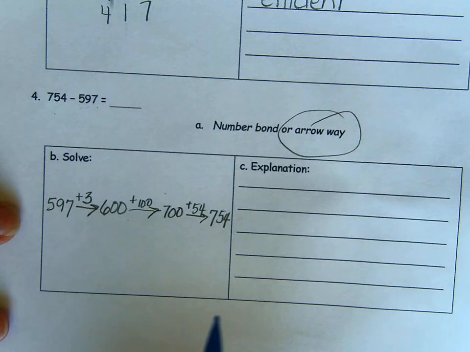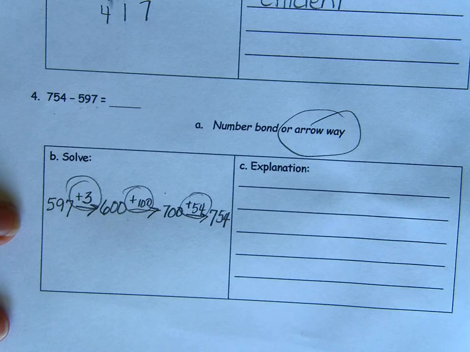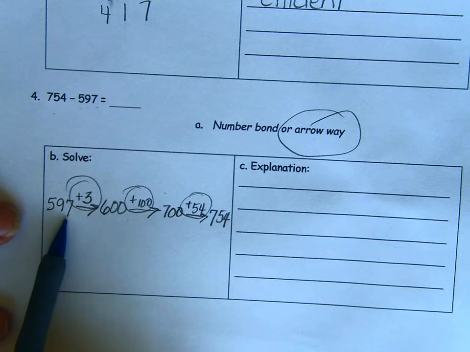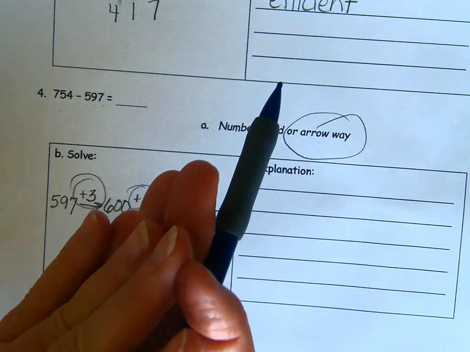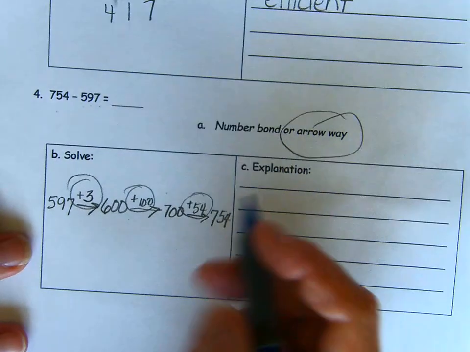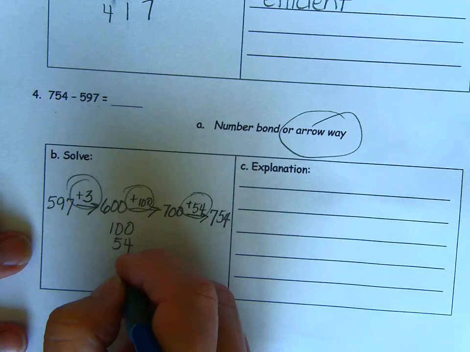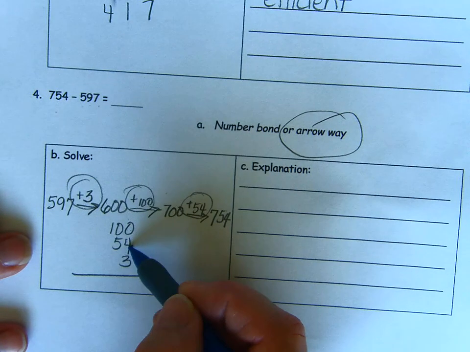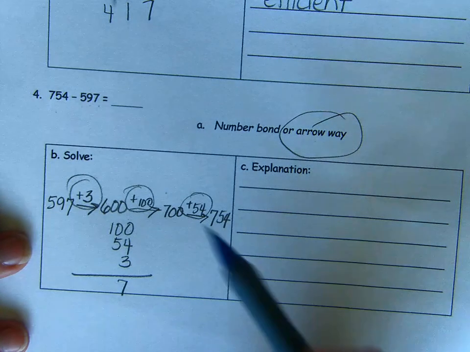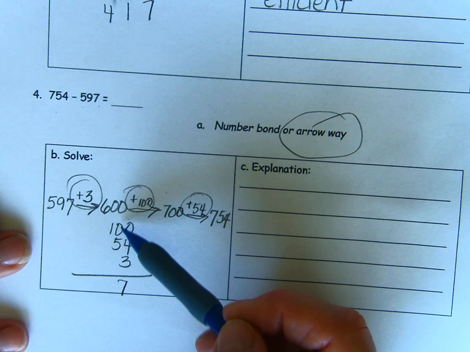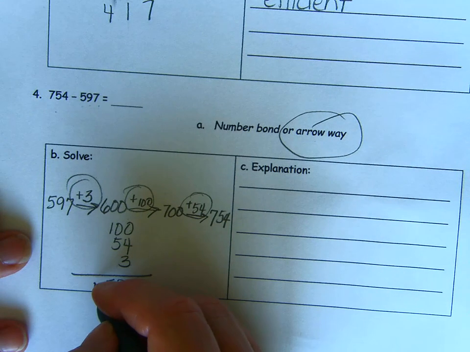But now to finish solving this, I need to add those together. These are the numbers that I added to 597 to get 754. If I put them together, those are my missing part. So now I need to add 154 and 3. So 0 and 4 and 3, that is 7. Only 5 tens, no other tens to add. And only 100, no other hundreds to add.